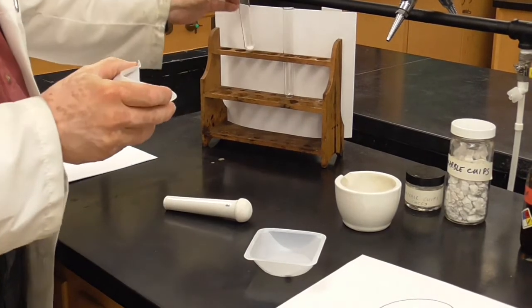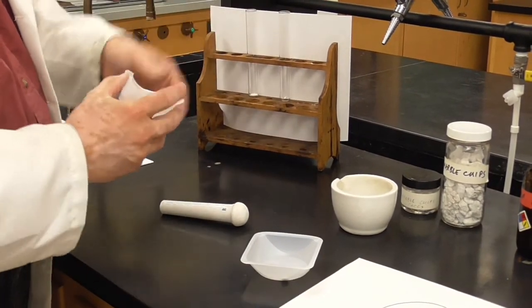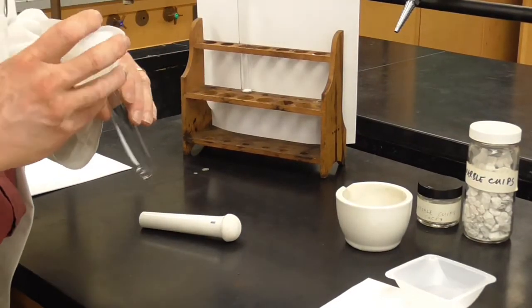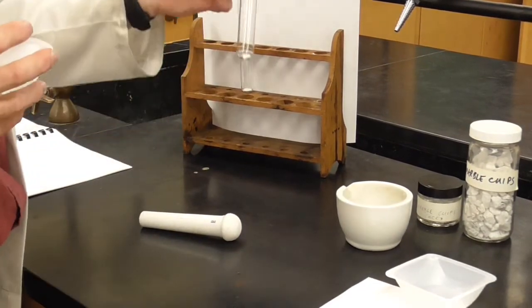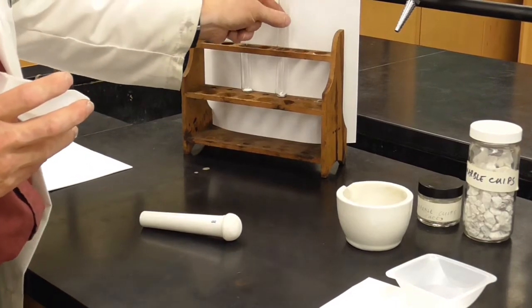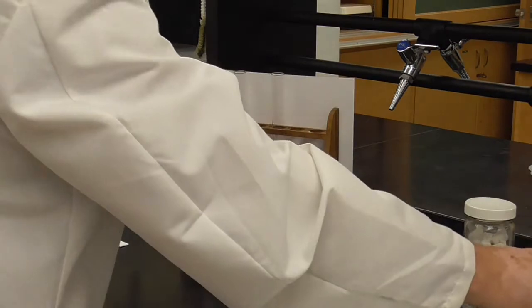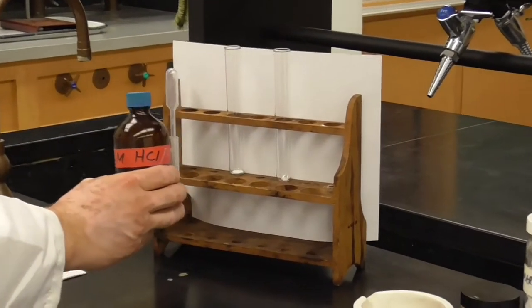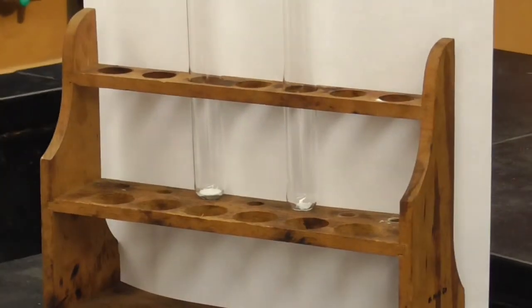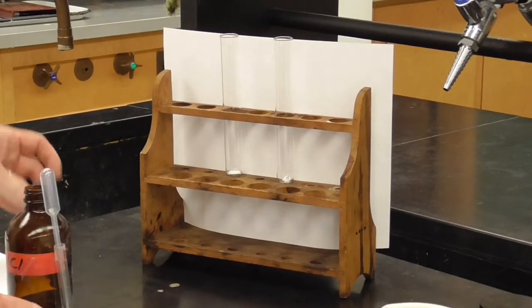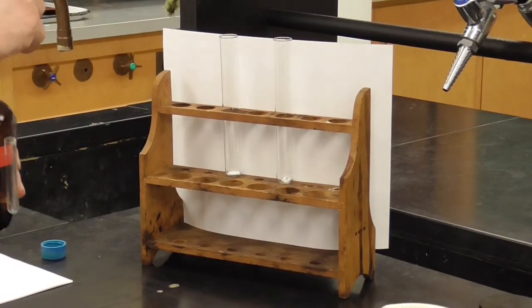There's the ground up powdered one. And here's the one where we've just left it as a chunk. Okay, so surface area, here's our 6 molar hydrochloric acid. We'll go ahead and add about 2 milliliters. Maybe I'll do 2 squirts. Each squirt's about a milliliter to each test tube.